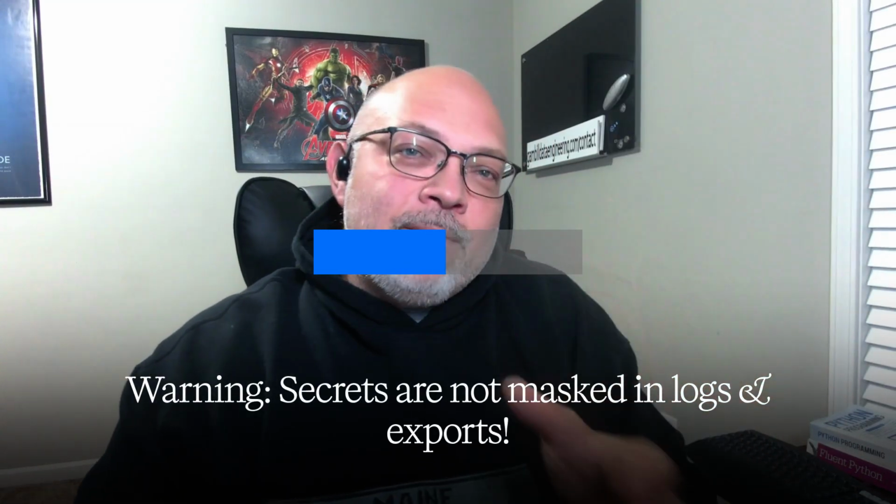However, they can still be exposed if you try to log or cast a string or do some type of export. So be sure that you parameterize your secret scope and your key and make it environment aware so that it will easily be changed as you promote your notebook from dev to test to production. That code looks something like this.